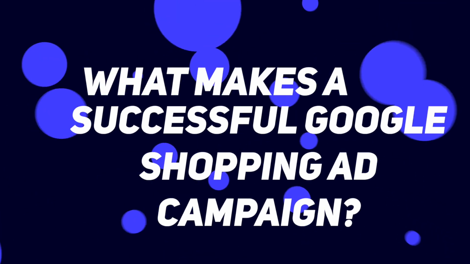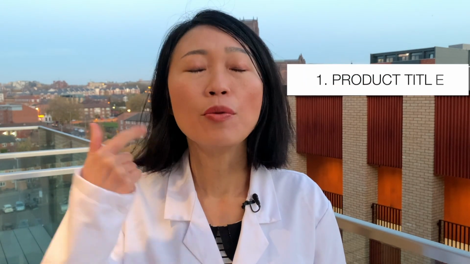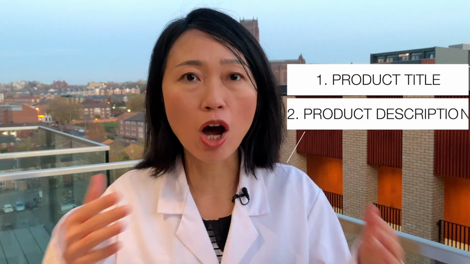How does a successful Google Shopping ad campaign look like? Successful Google Shopping ad campaign depends on three main things, which is to make sure that your product title, product description, and your image, they are optimized.